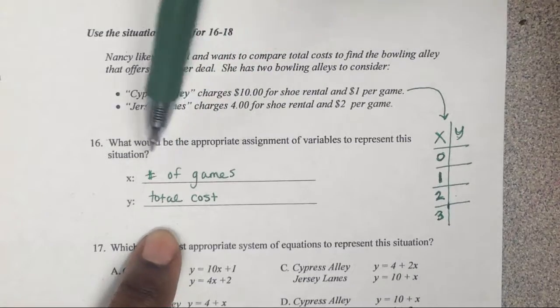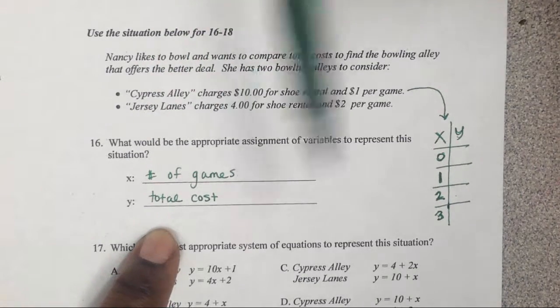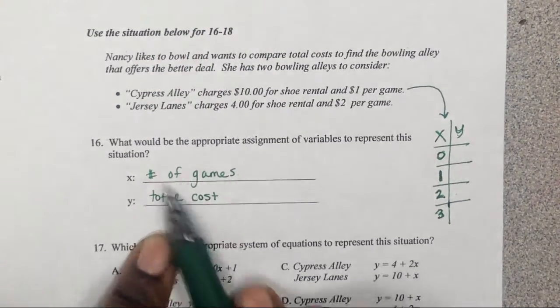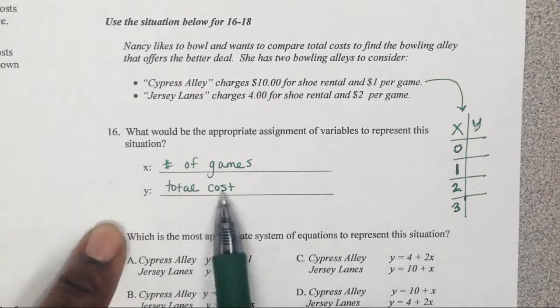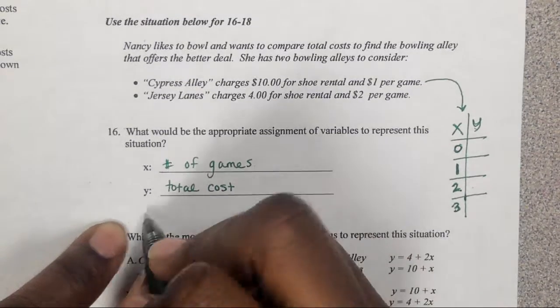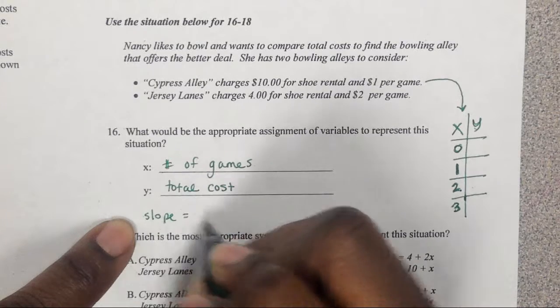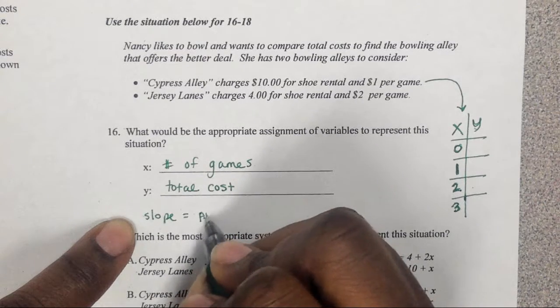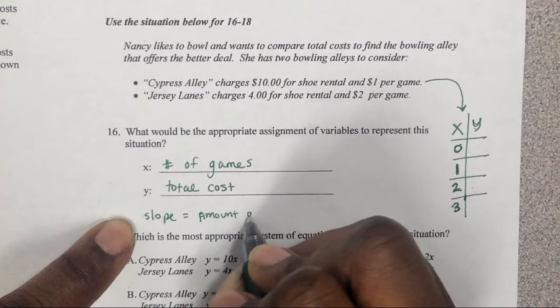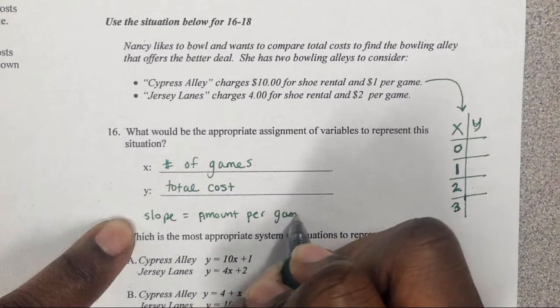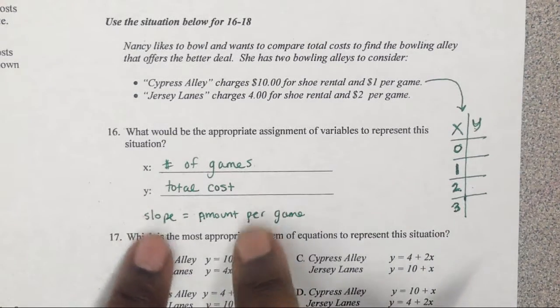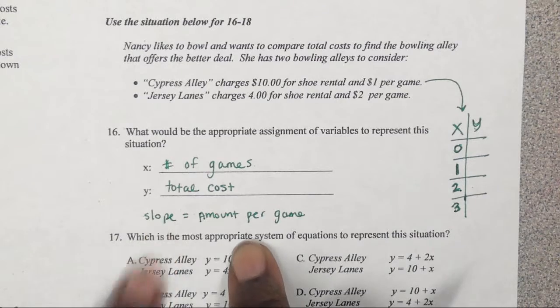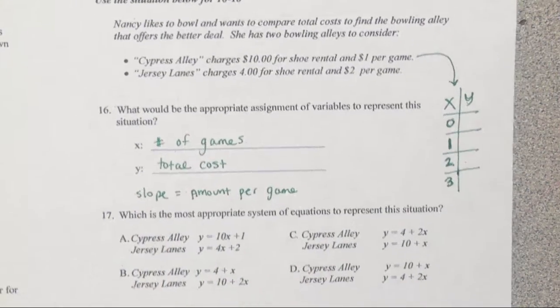If you wrote something right here like, oh, $1 per game, that's wrong. The X is the number of games. The Y is the total cost. The slope is amount per game. The only time you should write a per is if it's asking you for the slope. Okay, so I just wanted to add that there.